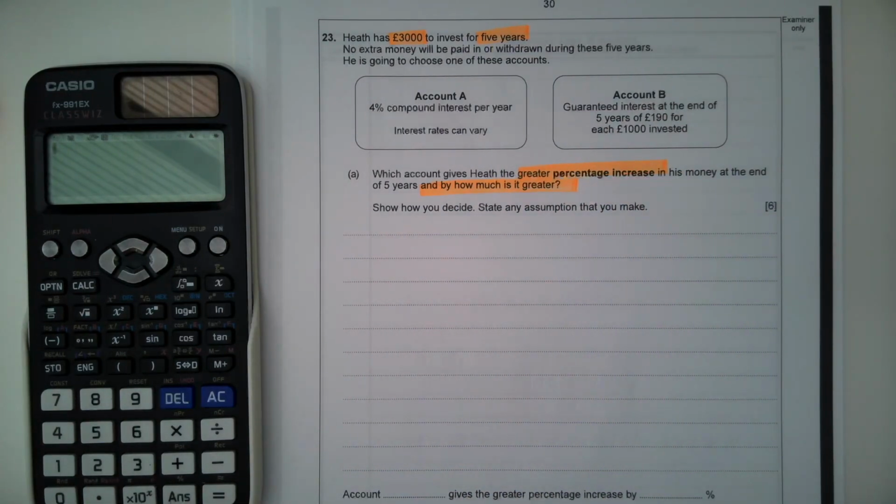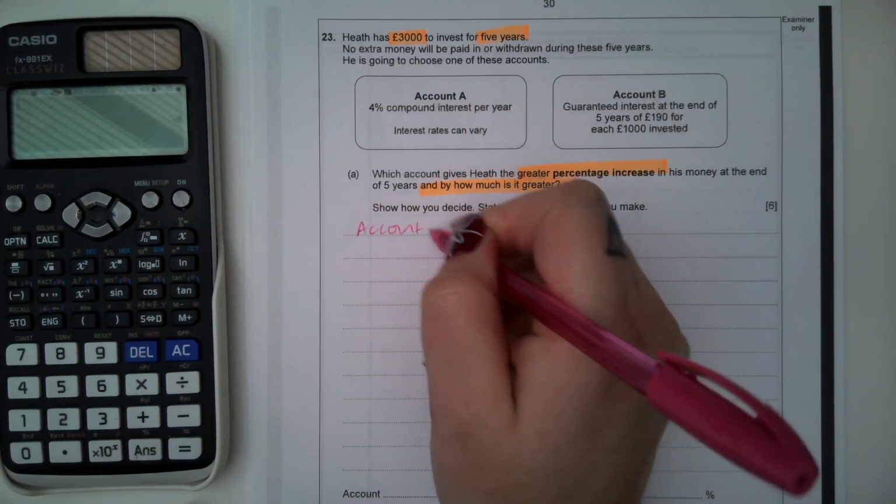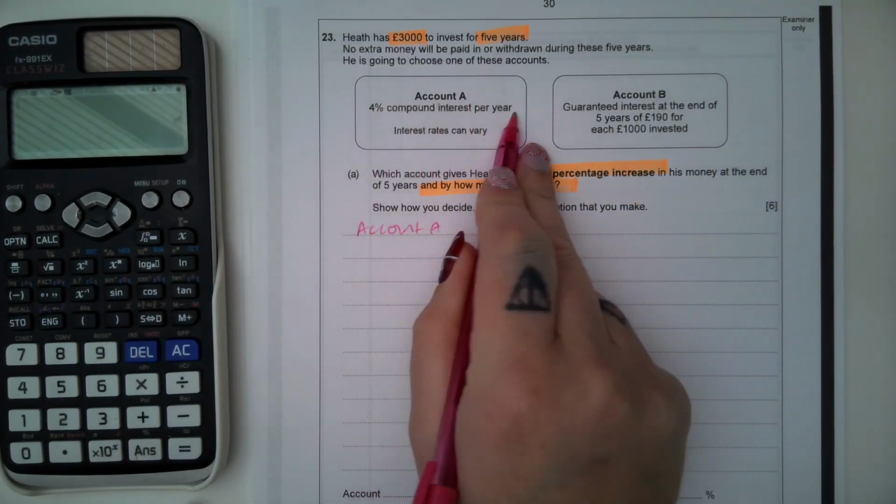So let's work out how much interest he's going to earn and what his account will look like at the end of 5 years with each of these two options. So account A, 4% compound interest per year.